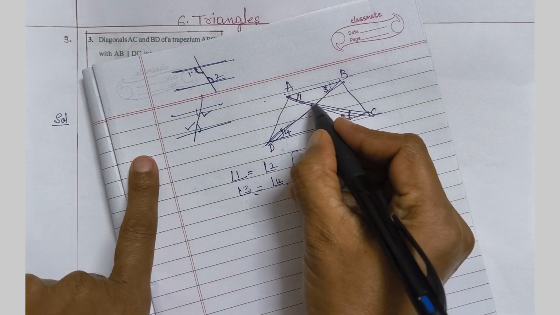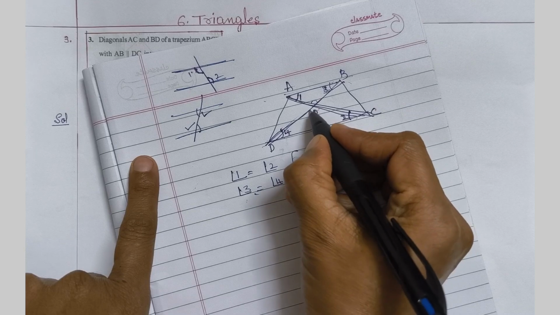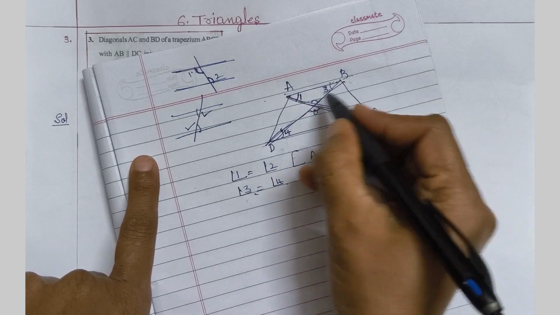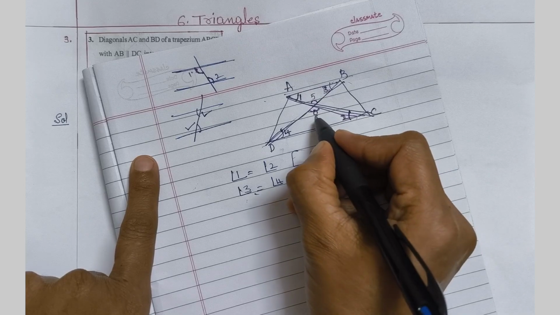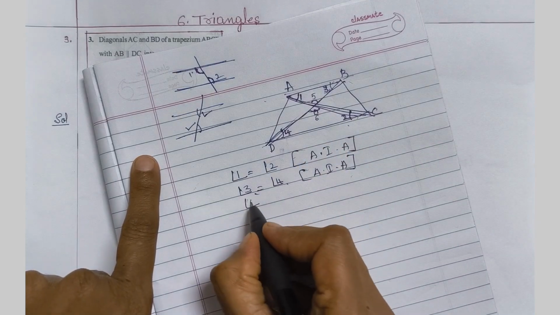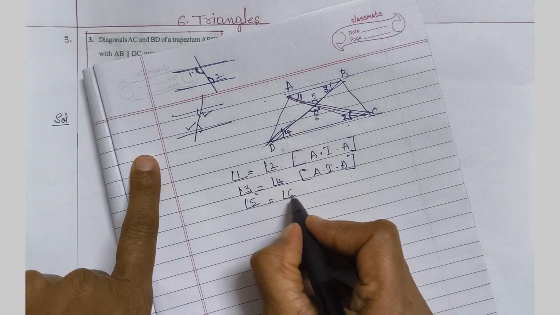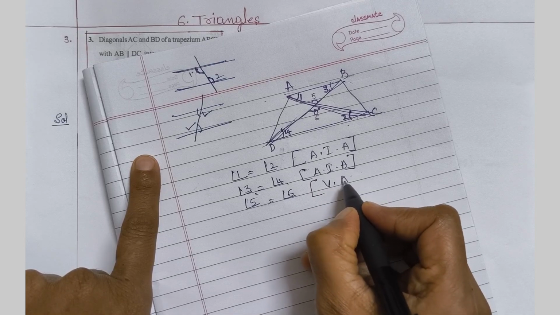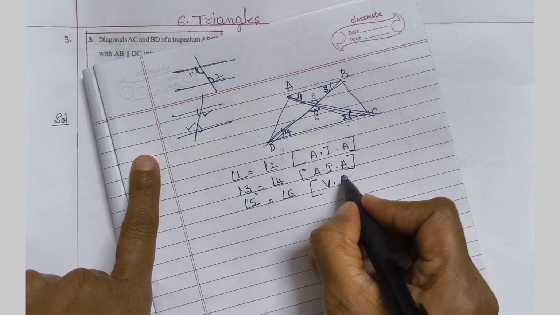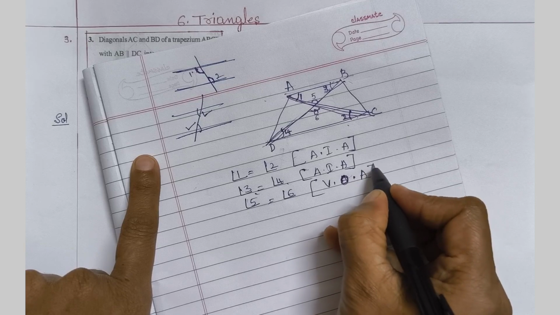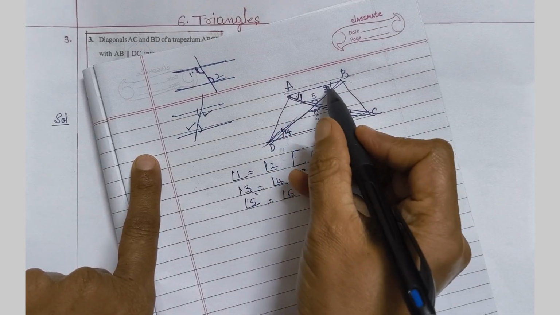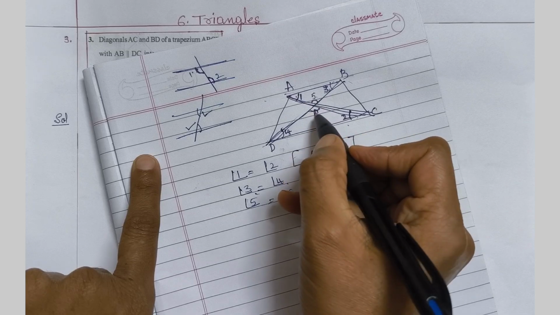Next, angle O is equal to angle O. These two are also equal. Here I have given 1, 2, 3, 4 already. Here I am giving angle 5 and angle 6. Angle 5 is equal to angle 6. Everyone knows this is vertically opposite angles. Vertically opposite angles are equal. So here 1 is equal to 2, 3 is equal to 4, 5 is equal to 6.